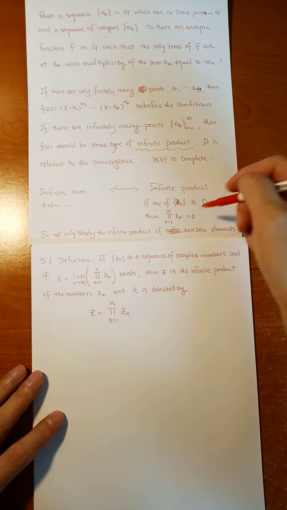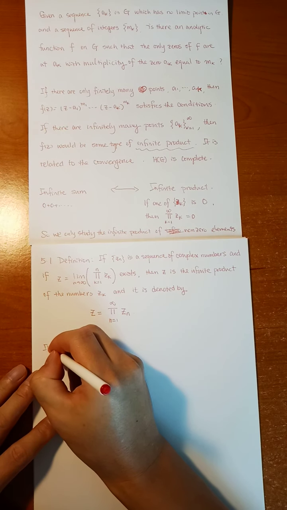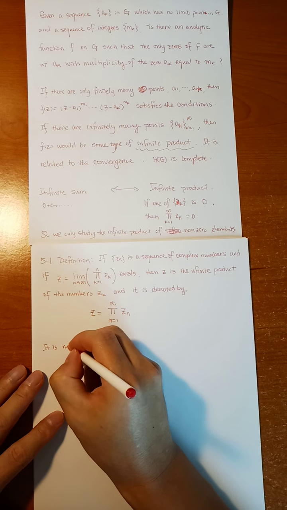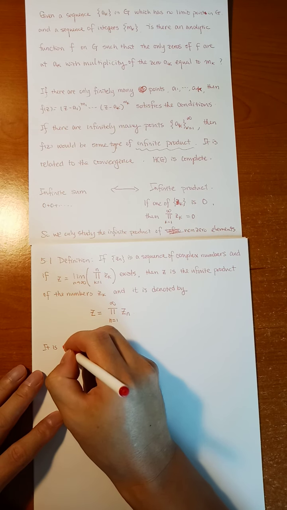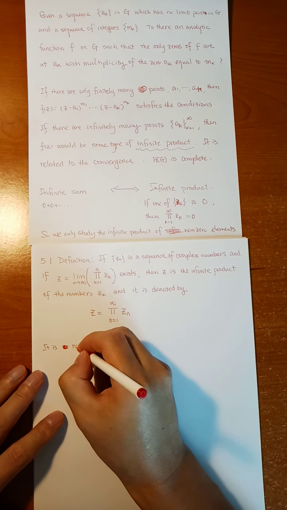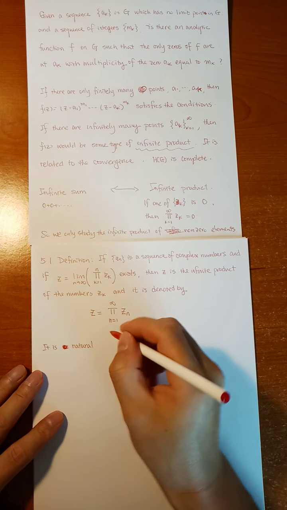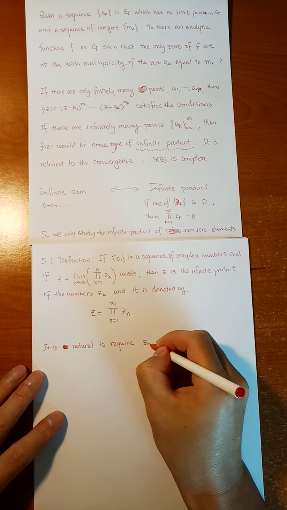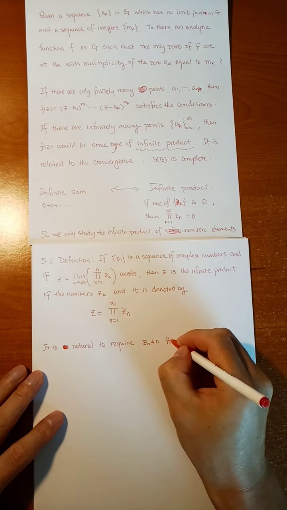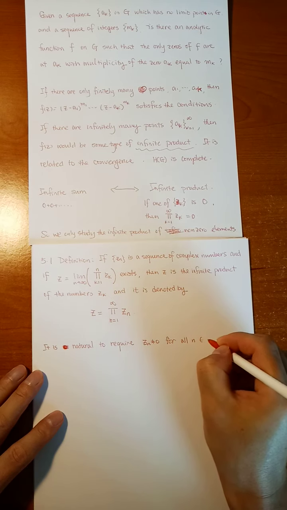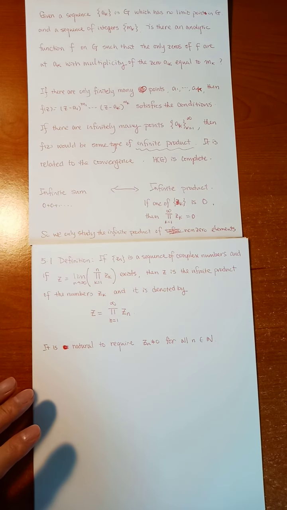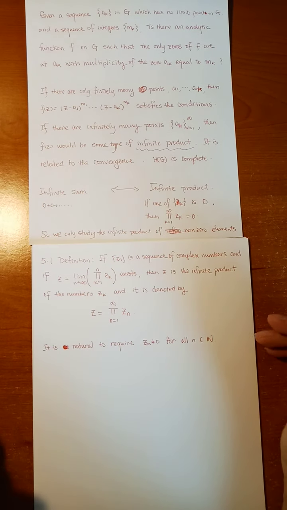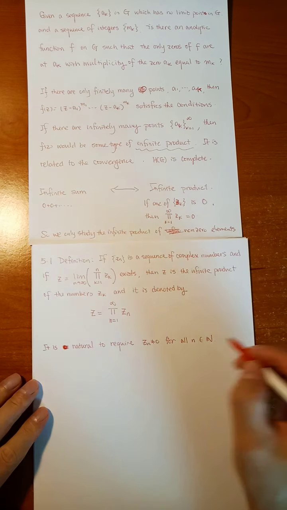As we already discussed, it is natural to require that Zn is not equal to 0 for all natural number indices n. If one of the Zn is 0, then the product will be 0. All right?